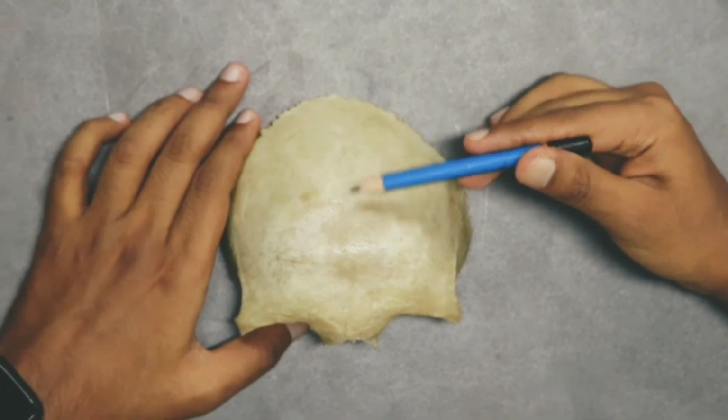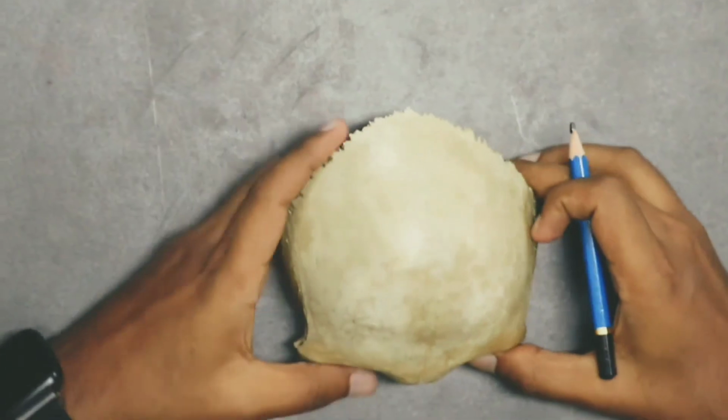And the ossification process for the frontal bone is intramembranous. This is all about the frontal bone.